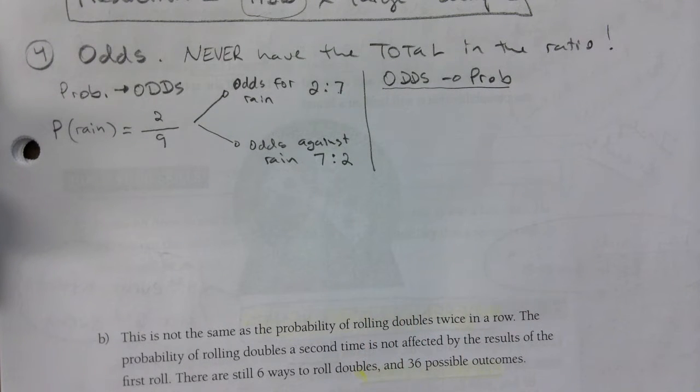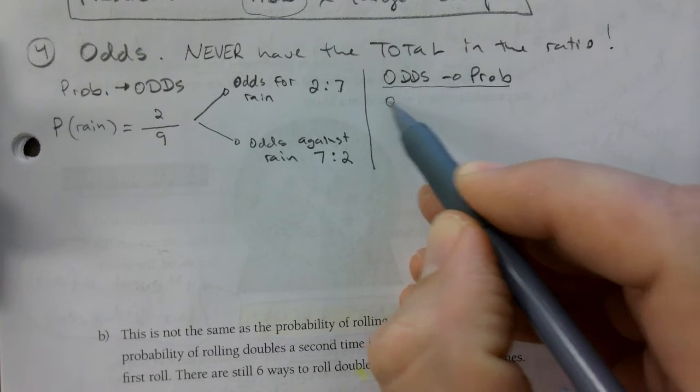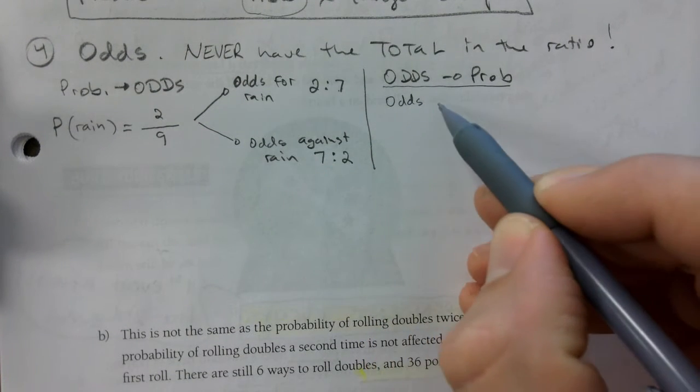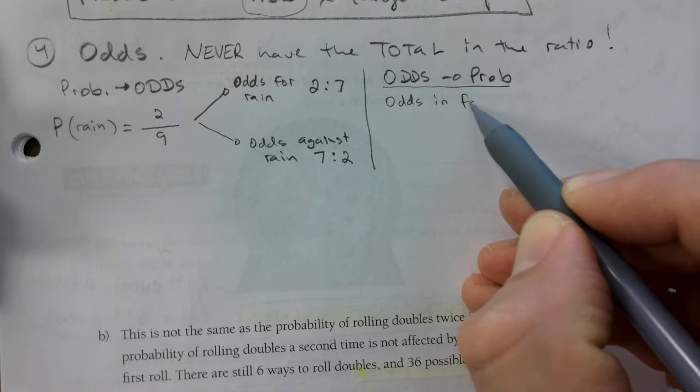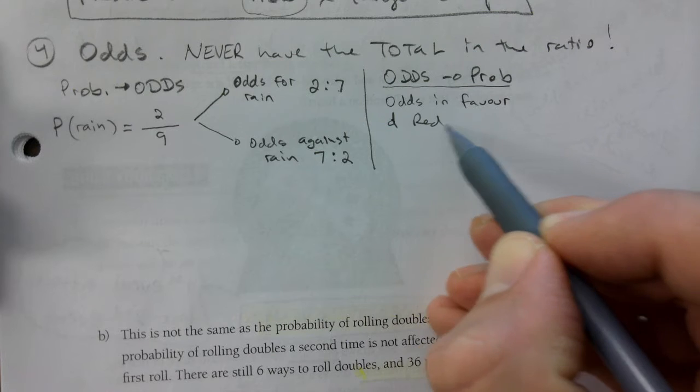I will say this. If you just hear odds, it's not enough. The question needs to tell you odds in favor or odds against. Right? If it just says odds, it's not good enough. So watch for the wording: odds in favor of red queen.